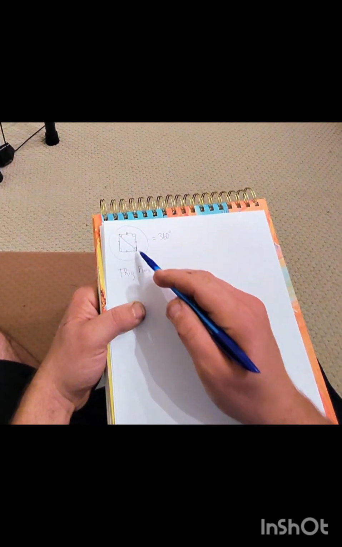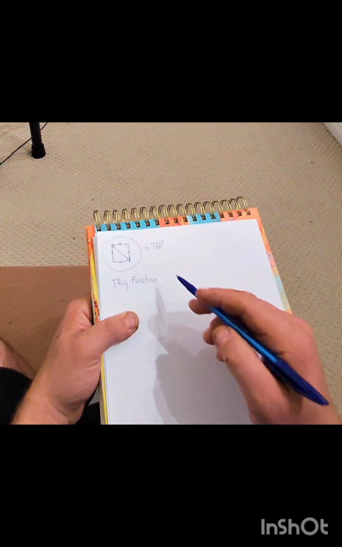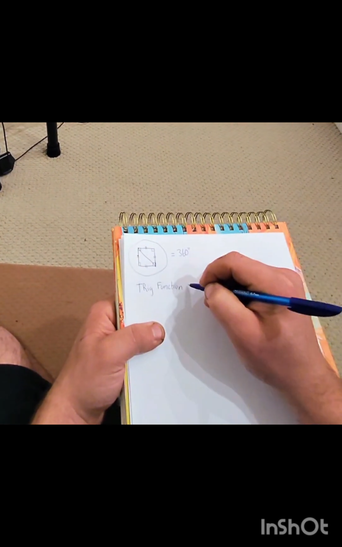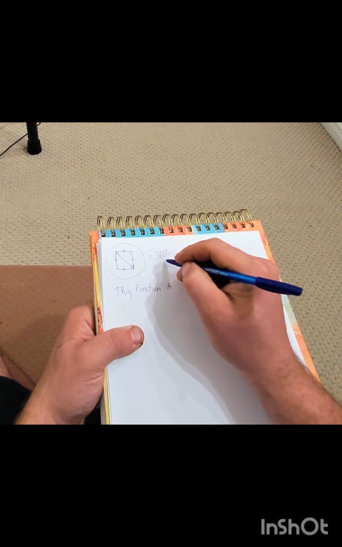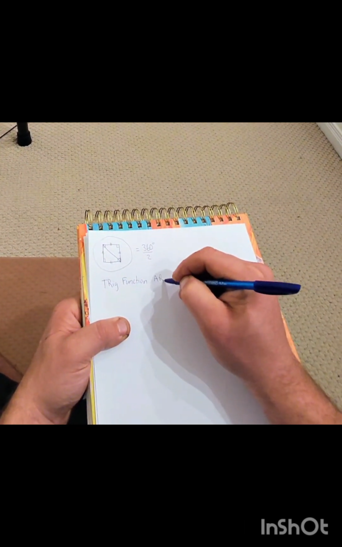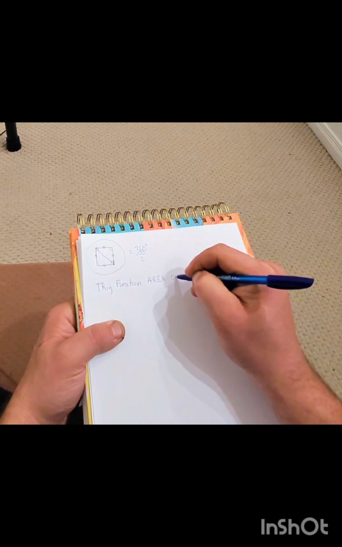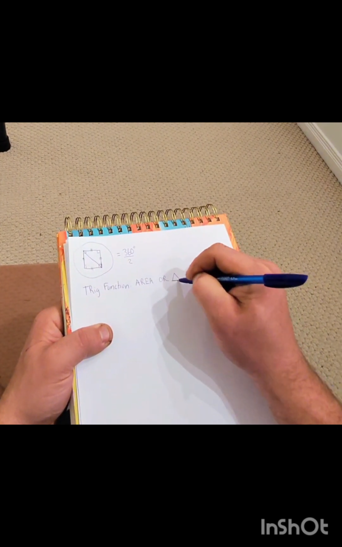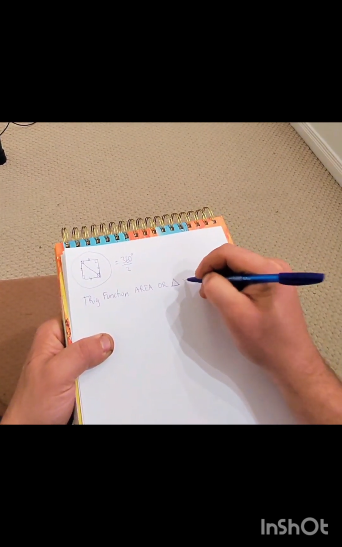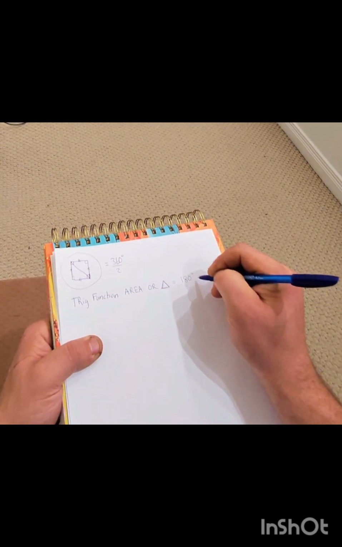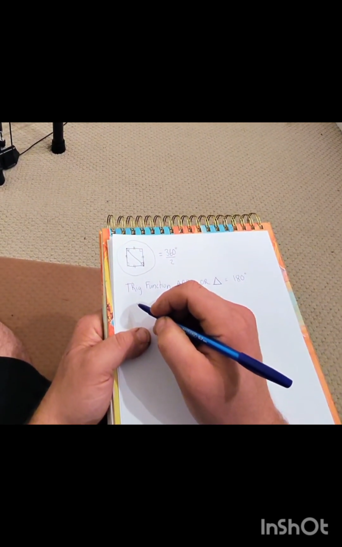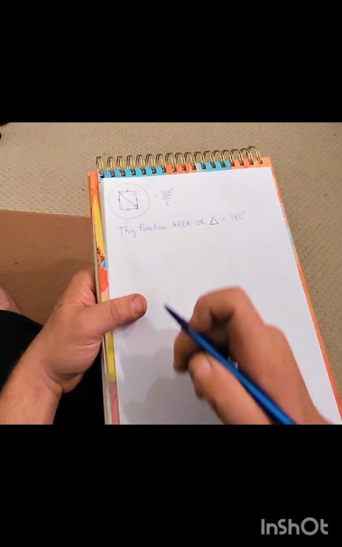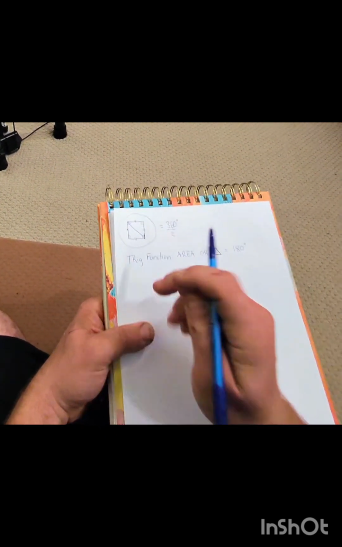So if I divided this equally, what would you say the area of a triangle would be? It would be half of this. So the area of a triangle, which I'll denote with a triangle, is equal to 180 degrees. So now the trig function is set up in terms of your space.